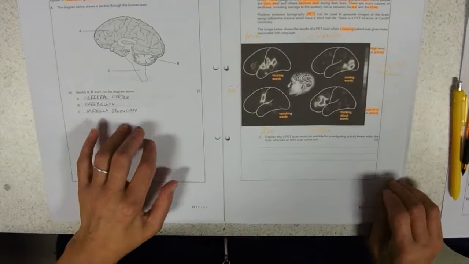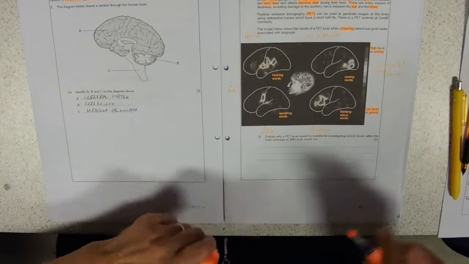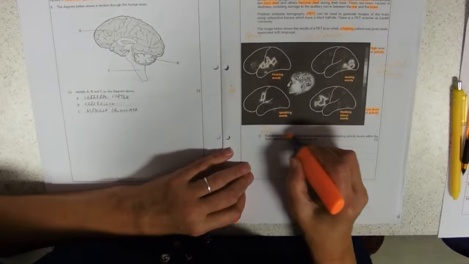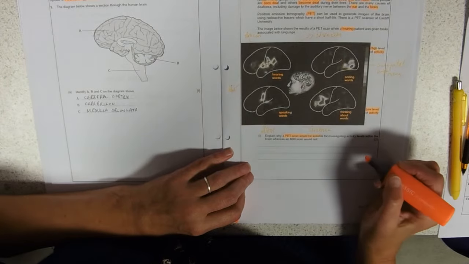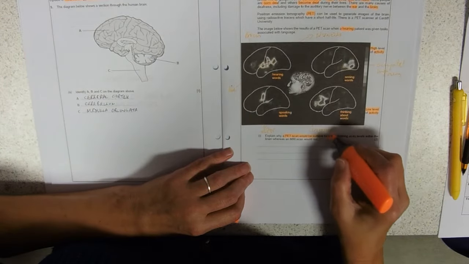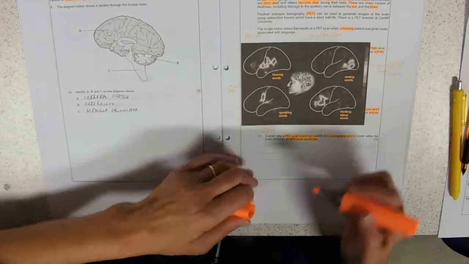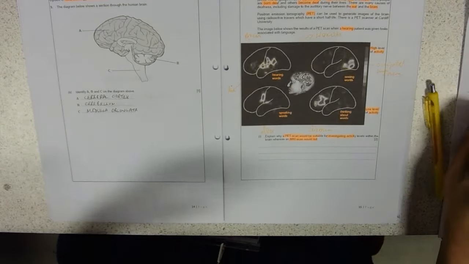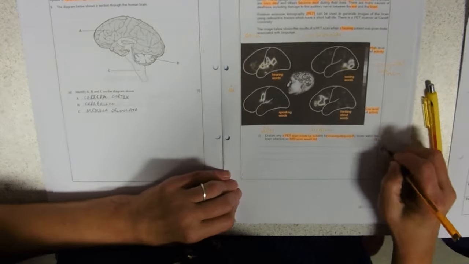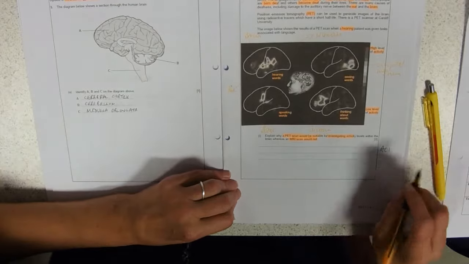Okay, so explain why a PET scan would be suitable for investigating activity levels, and an MRI scan would not. So we're going to need to say something about each, and obviously again this is pretty much AO1 stuff.